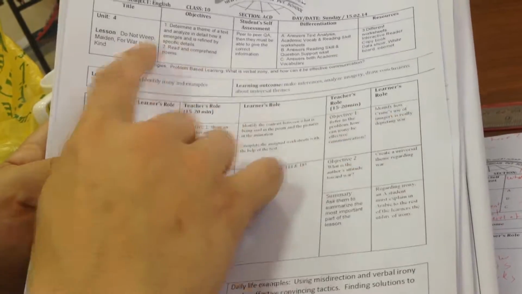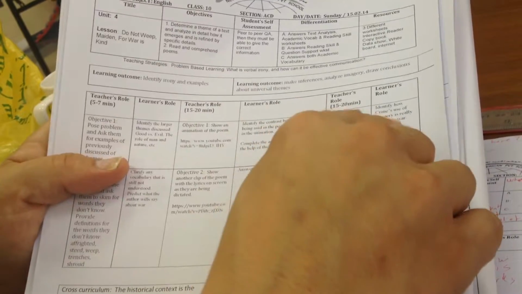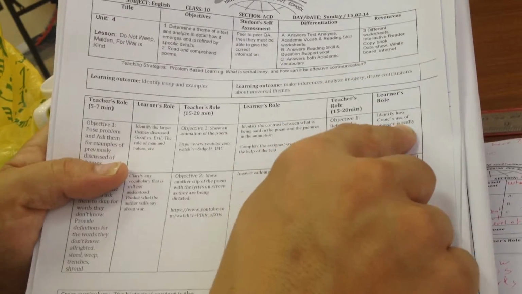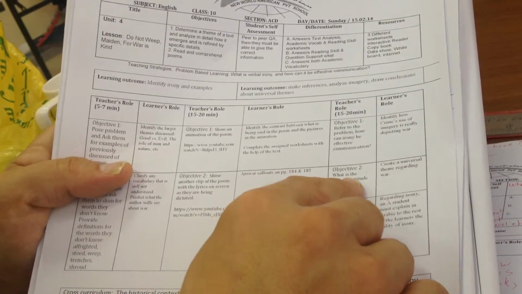So how can it be effective communication? I bring them back to our original problem, and then it's up to them to answer it. They say, well, Crane in this poem is saying war is kind, but the image he paints with the rest of the poem shows how terrible it really is. Okay? And then I push it from there.